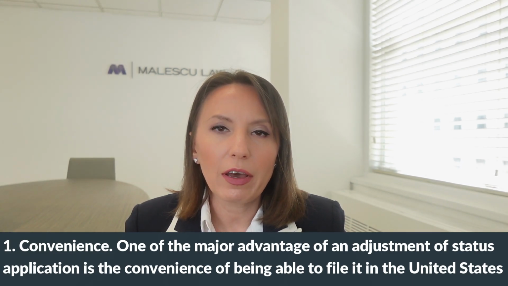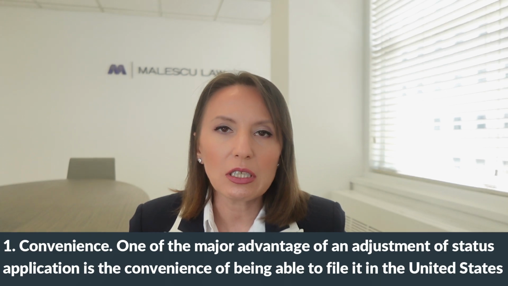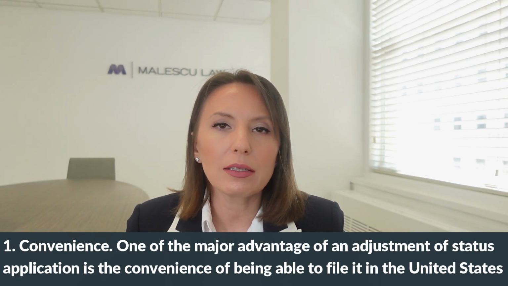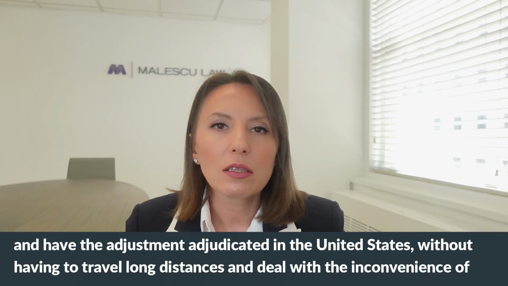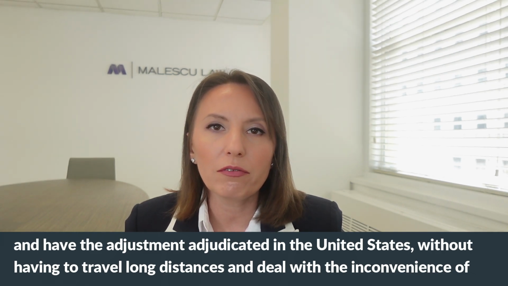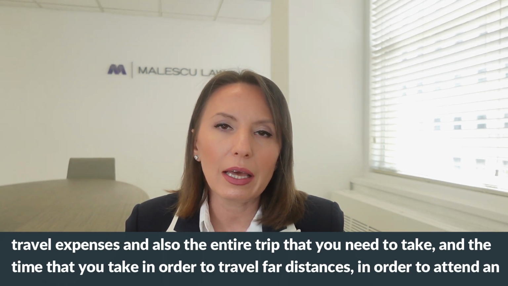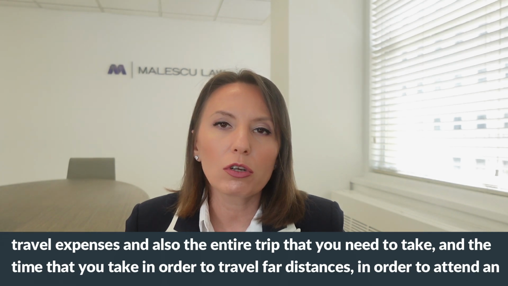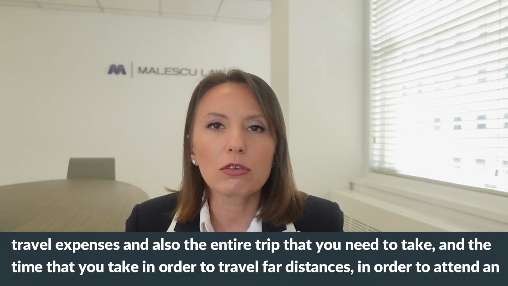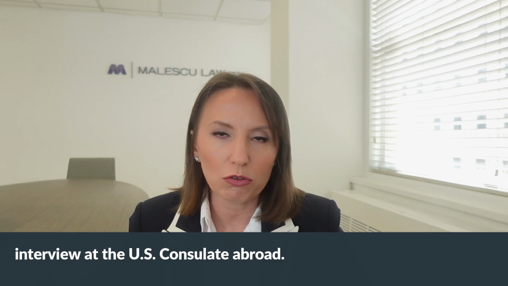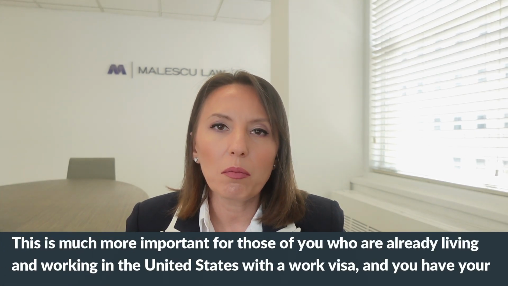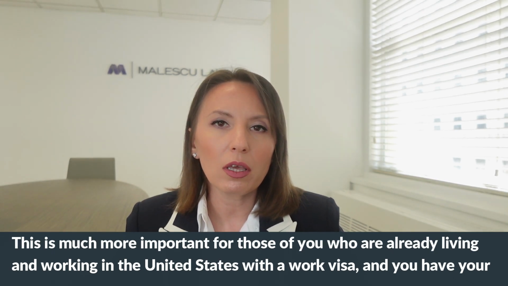One of the major advantages of an adjustment of status application is the convenience of being able to file it in the United States and have the adjustment adjudicated in the United States without having to travel long distances and deal with the inconvenience of travel expenses and also the entire trip that you need to take and the time that you take in order to travel far distances in order to attend an interview at the US consulate abroad.